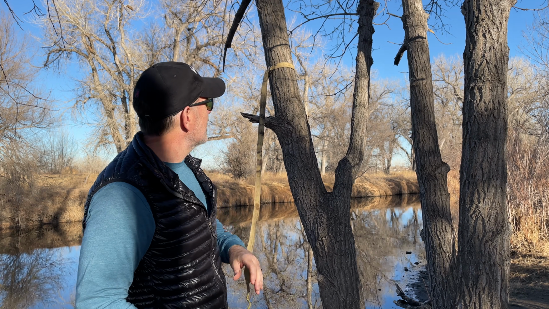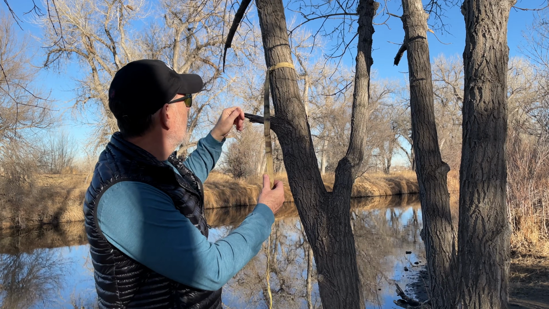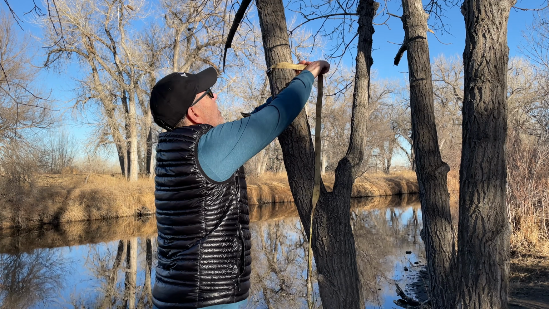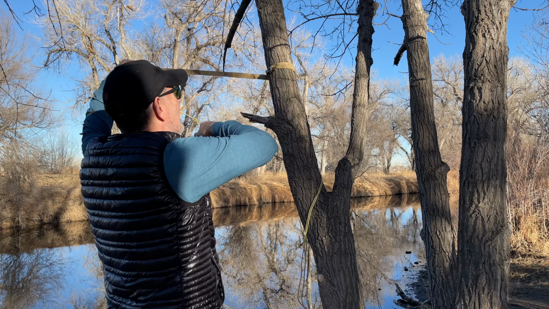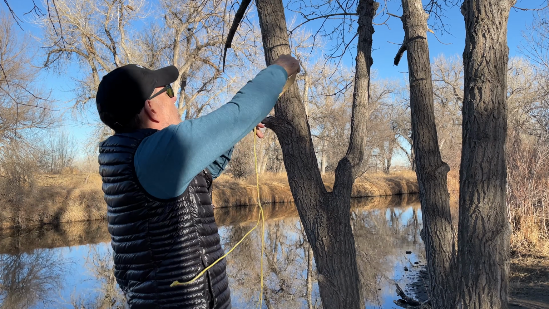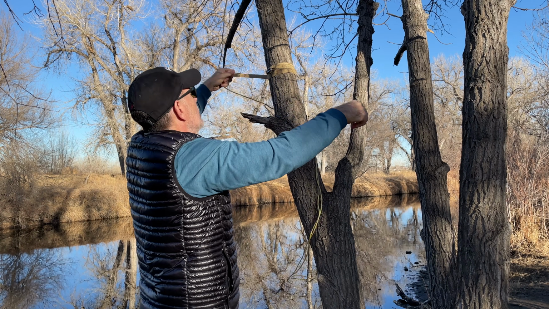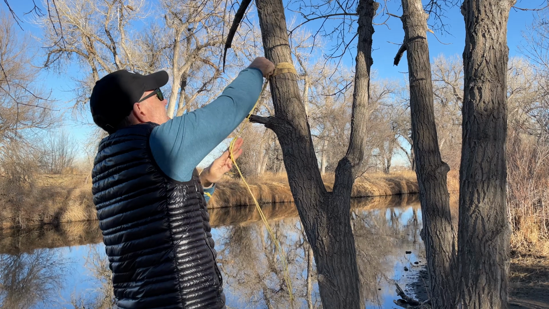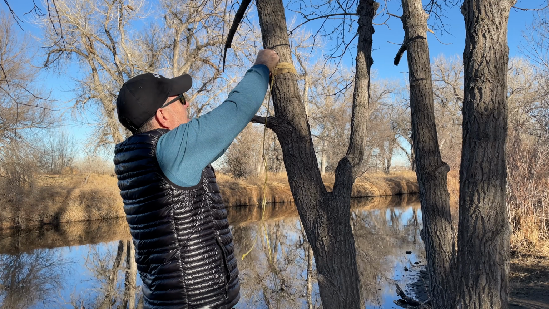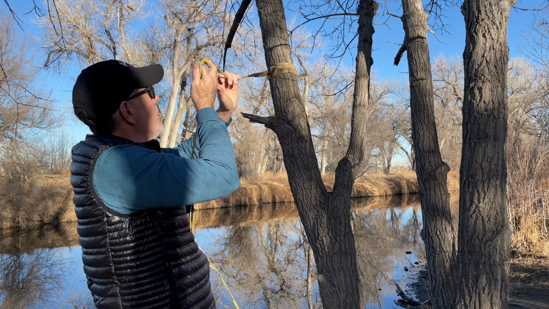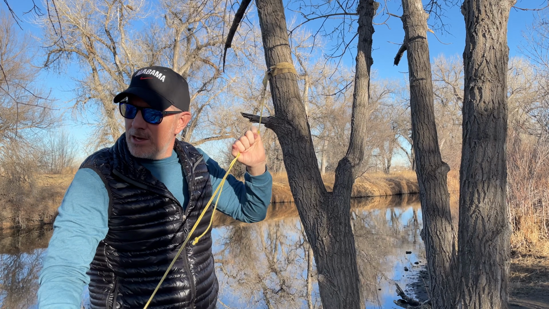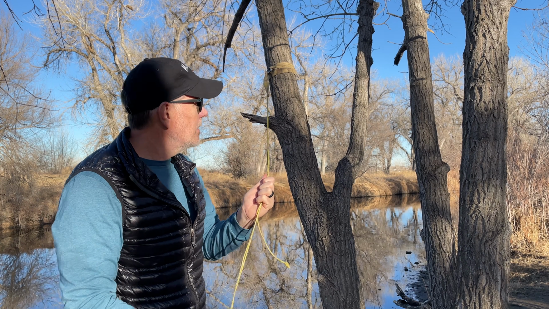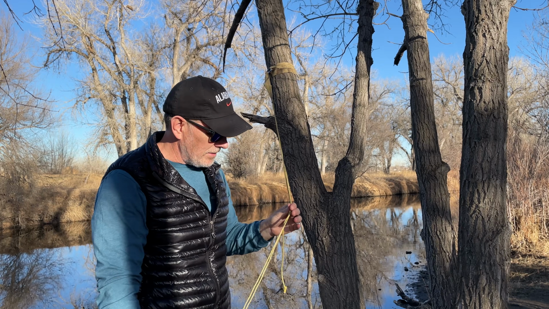So I'm anticipating that I'm going to go ahead and wrap it around the tree a couple times. Then I'm going to slide it in my Dutch, and then boom. Hopefully with one side tightened up, that will work just fine.